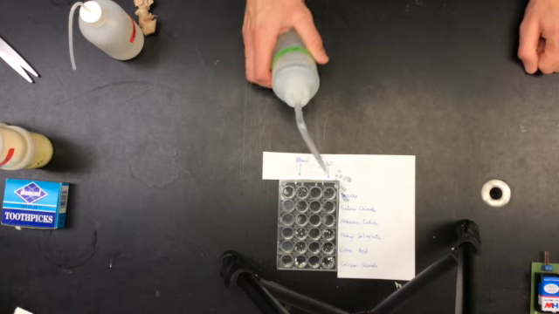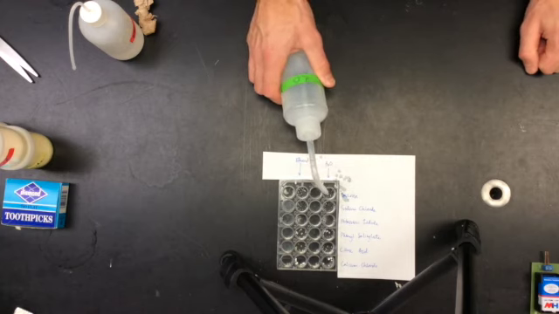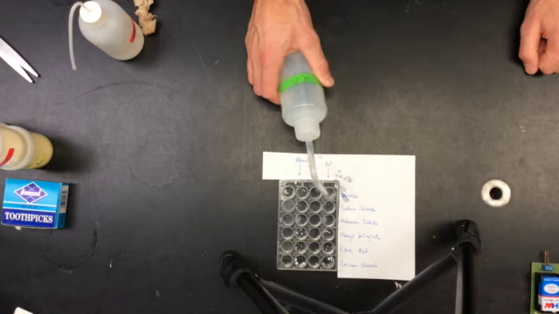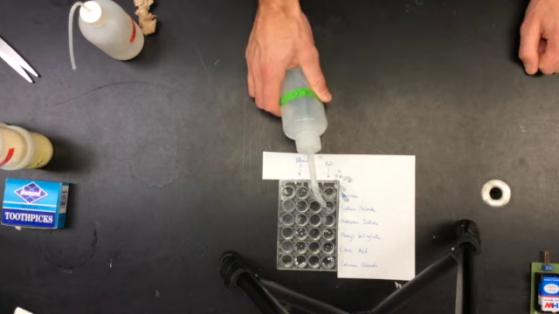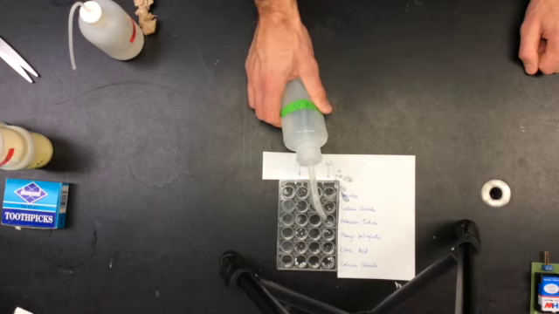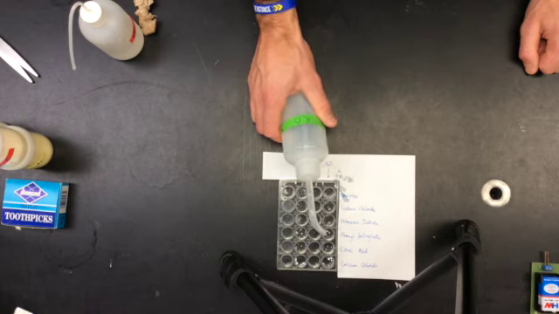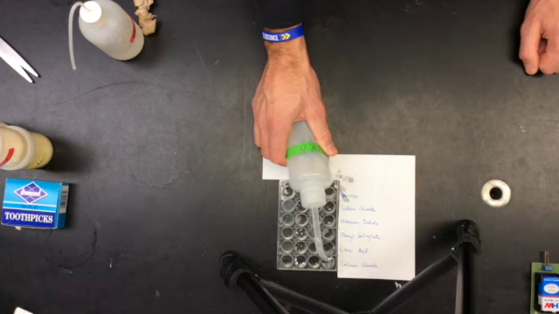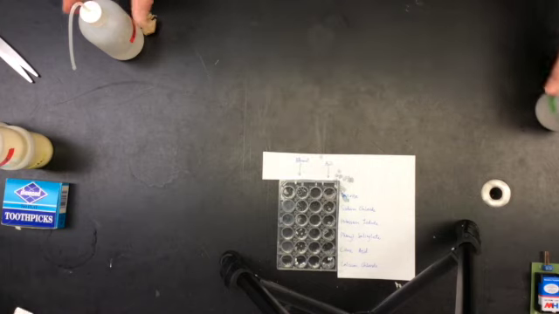To save us a little time in counting, rather than add 10 drops, I'm going to fill the well plate just cover the bottom of the well plate so we can get an idea if we're going to see these guys dissolve in water or ethanol. All right, then we're going to come back.